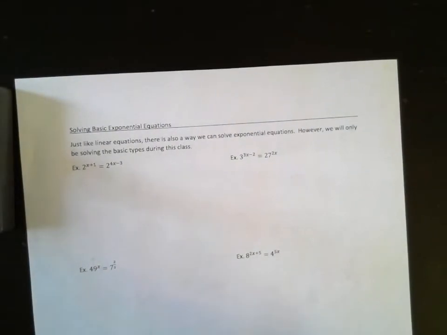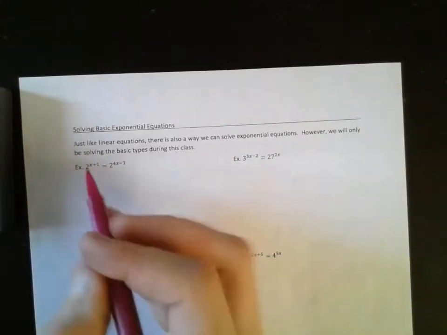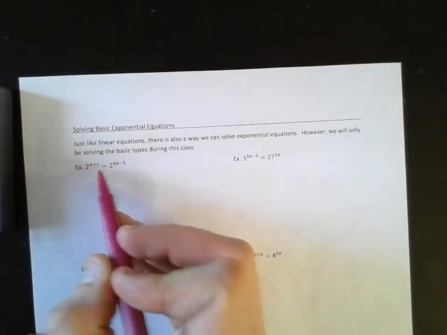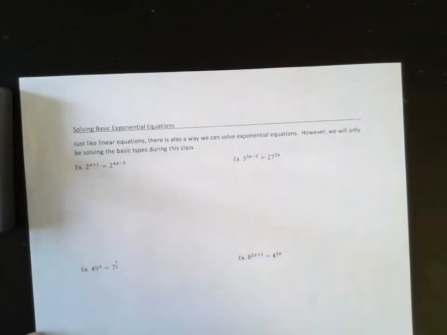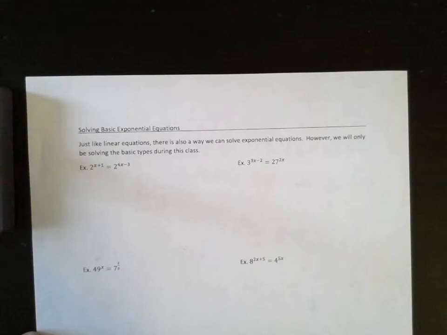The first example, we have 2 raised to the x plus 1 power equals 2 raised to the 4x minus 3 power. You can pause the video now and think about how we can do this, or you can just keep following along.